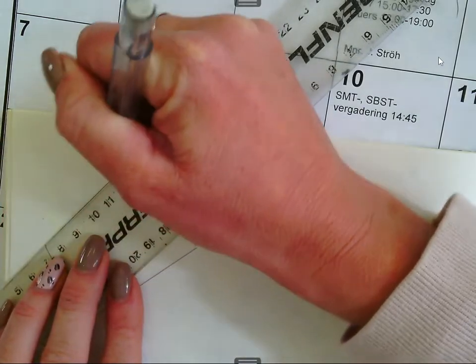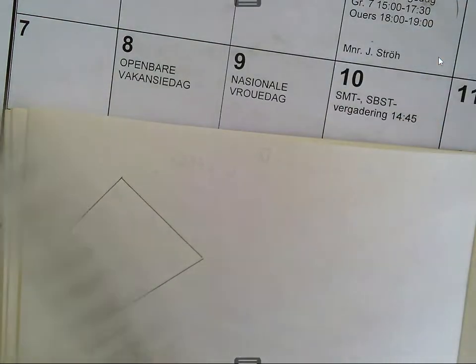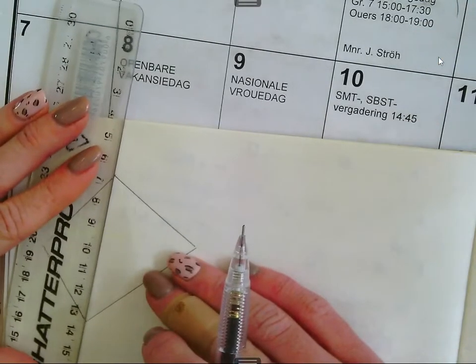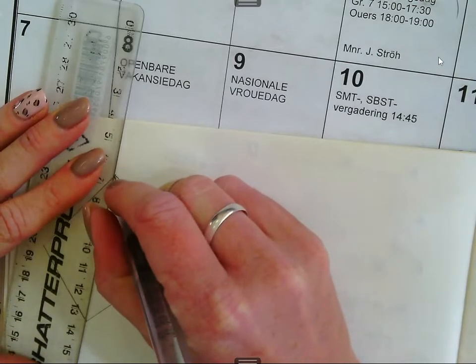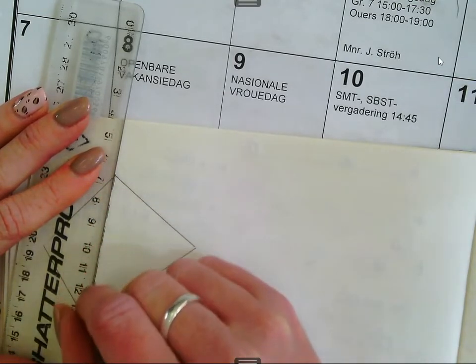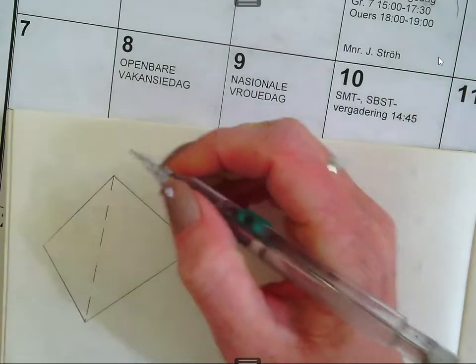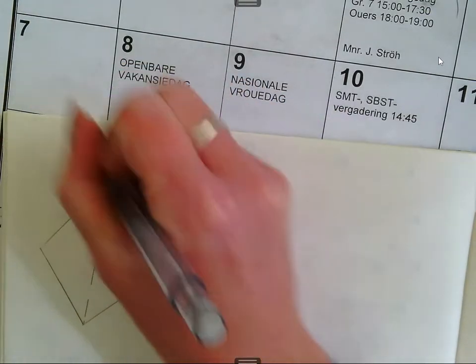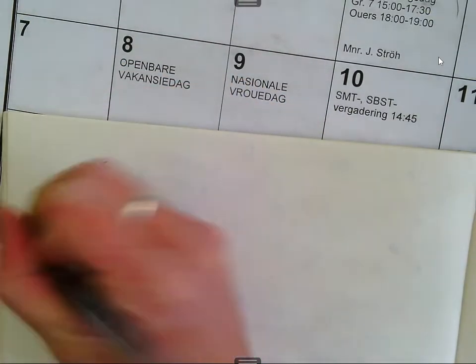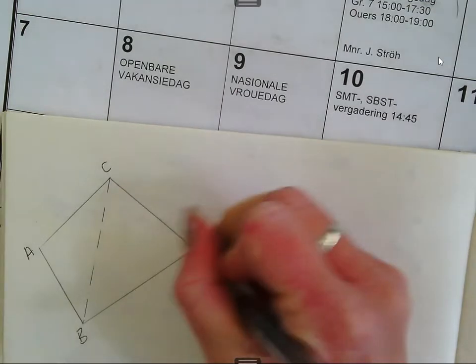Who got anything close to 19,4? Okay, you are going to kick yourself when you see how easy this is.